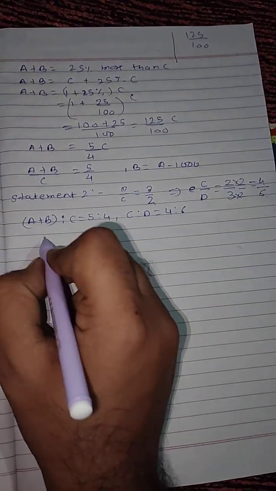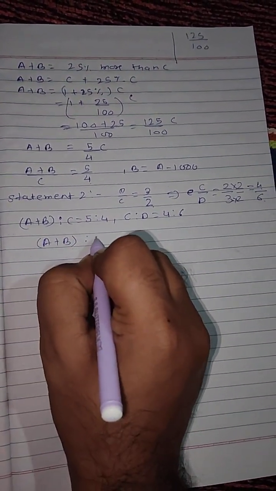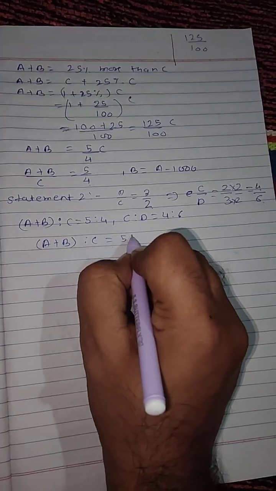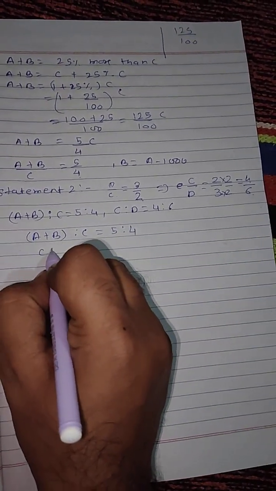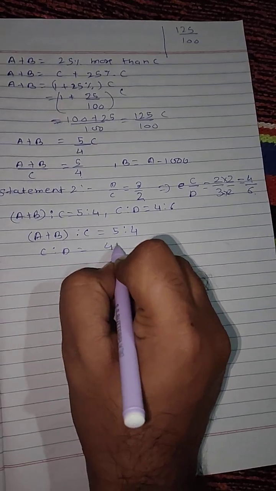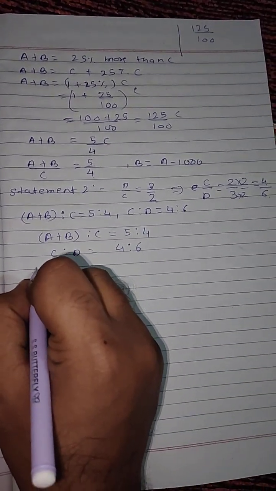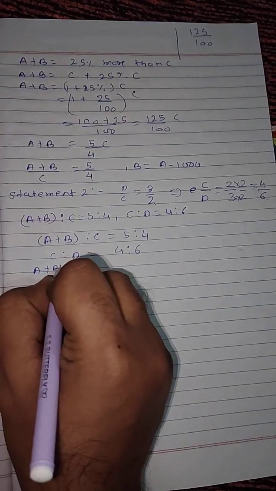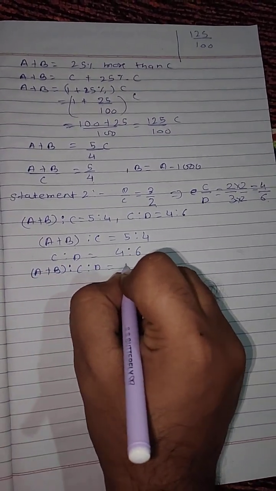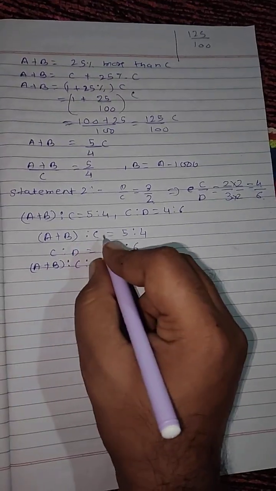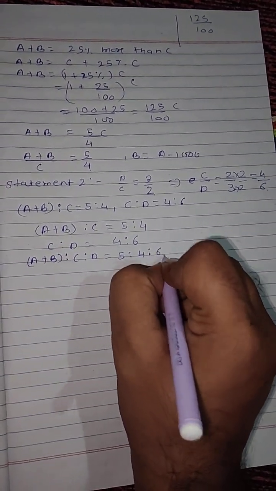So I will just write here A plus B is to C equal to 5 is to 4 and C is to D is 4 is to 6. If I combine this, I can write A plus B, C, D. Since C is equal, 4 I can directly write and D as 6.